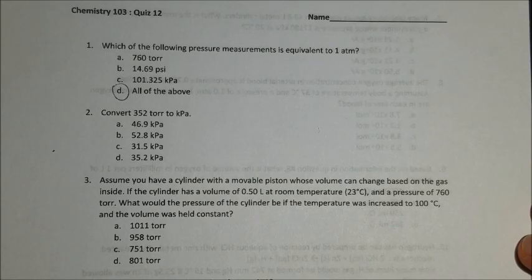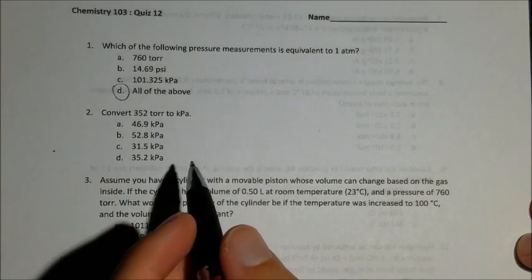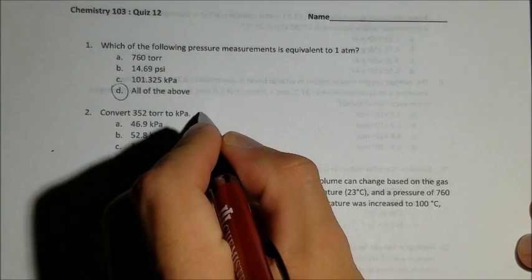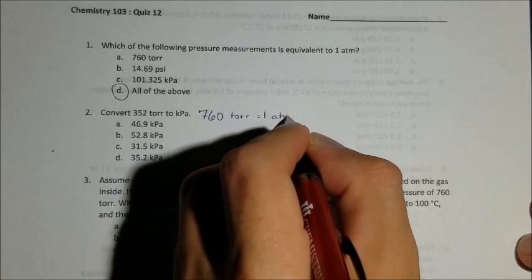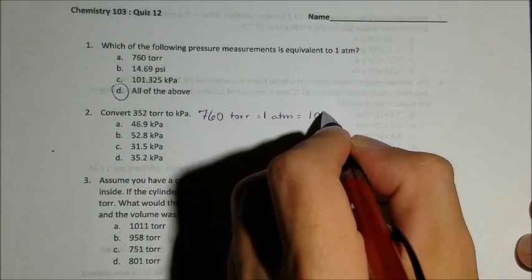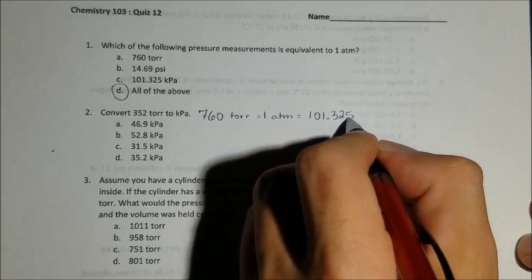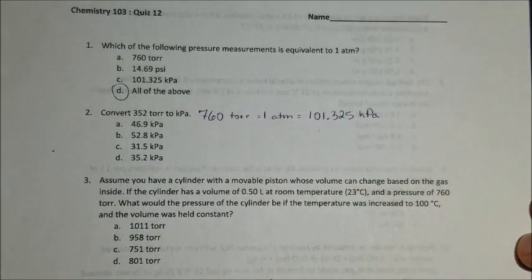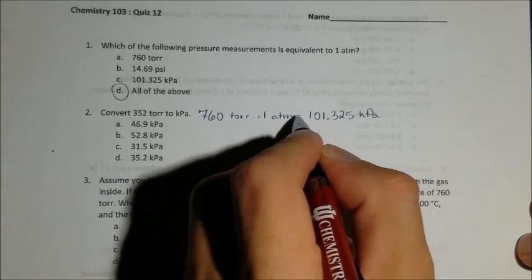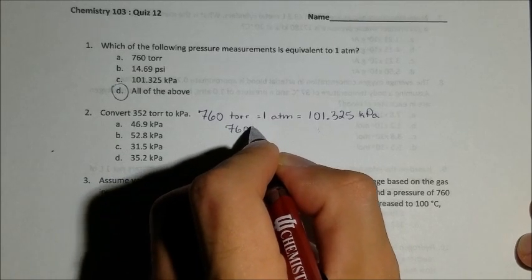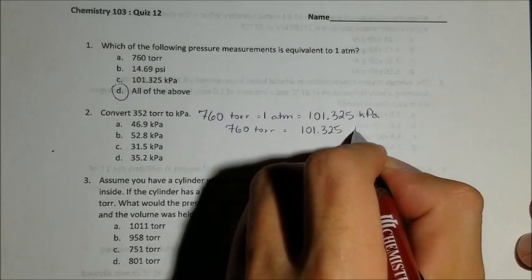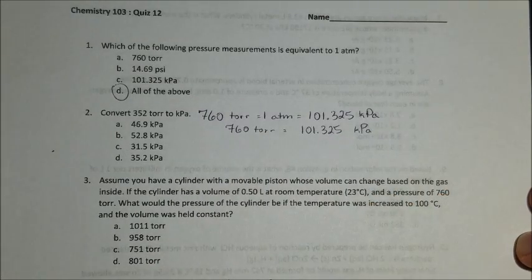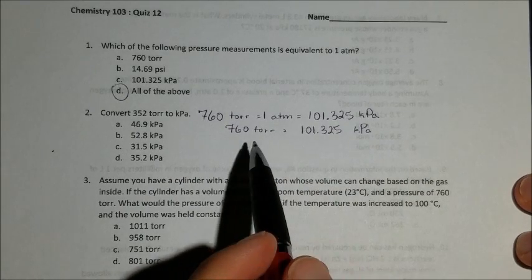Well, what we have to remember is that there are 760 torr in 1 atmosphere. Okay, and so then there are also 101.325 kilopascals in an atmosphere. So what we can do is use this conversion and say, we'll just get rid of the atmosphere and say there are 760 torr in 101.325 kilopascals.